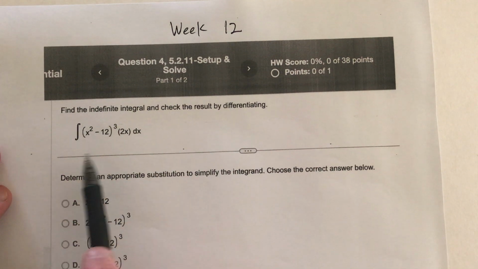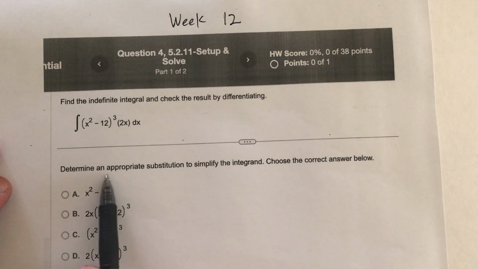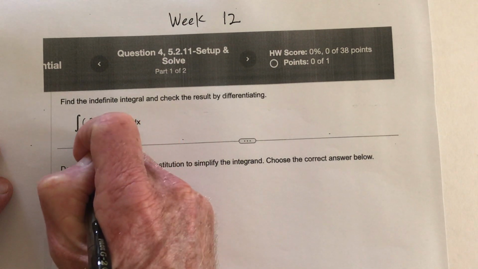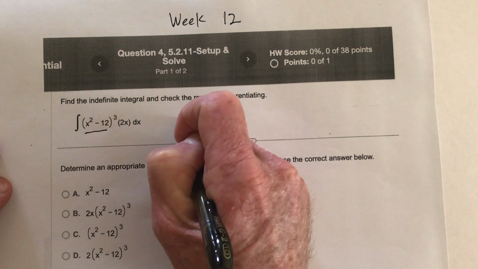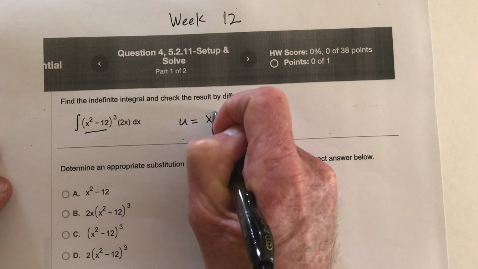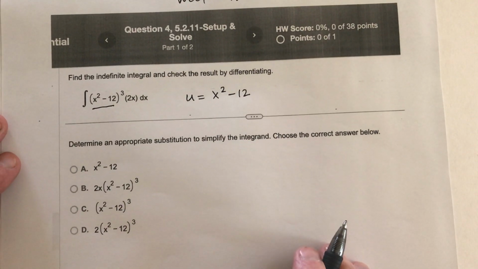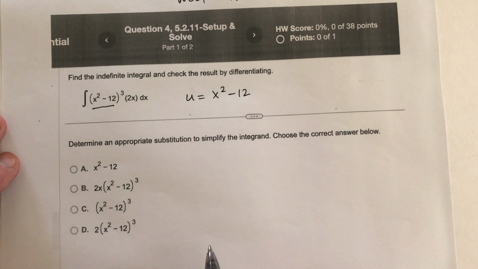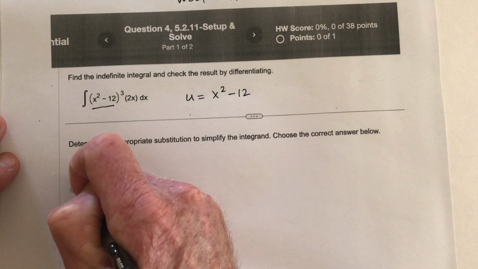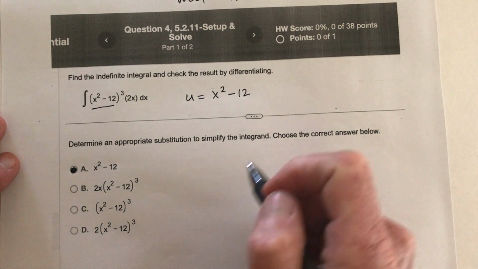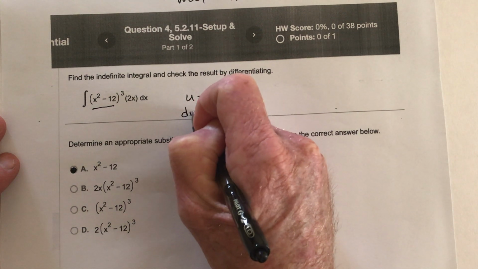So basically, determine the appropriate substitution. So I would let the u equal the inside. So u equals x squared minus 12. And that's just the first step. So it turns out that A is the correct answer. So you let the u equal the inside part, and then take the derivative of that.